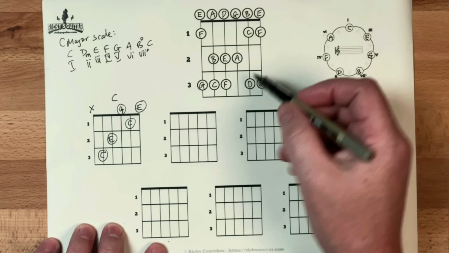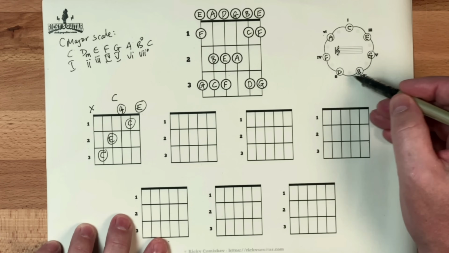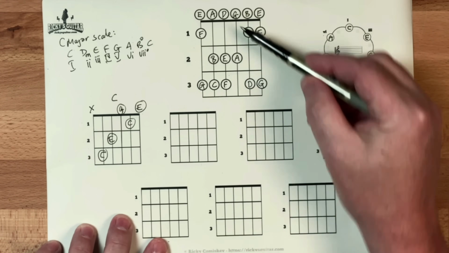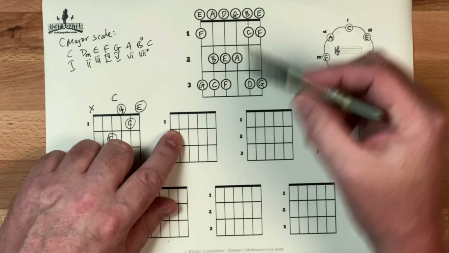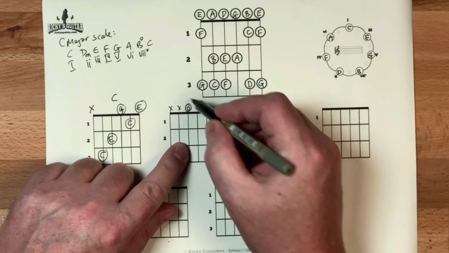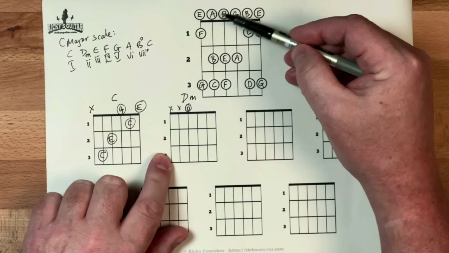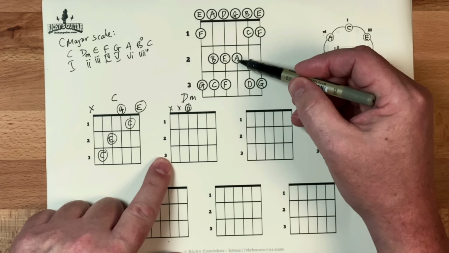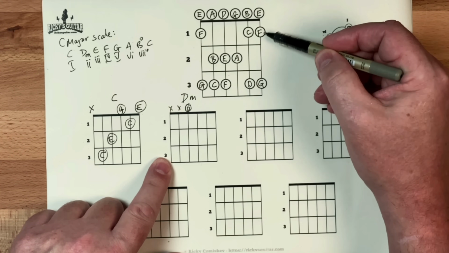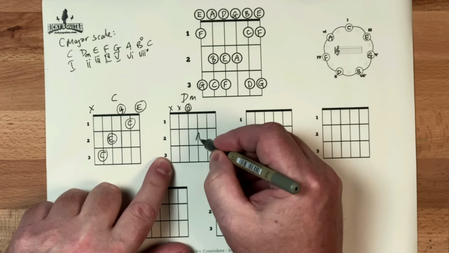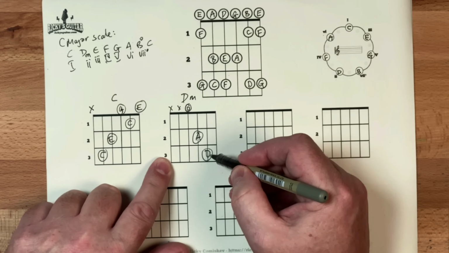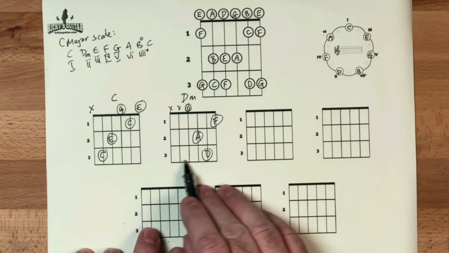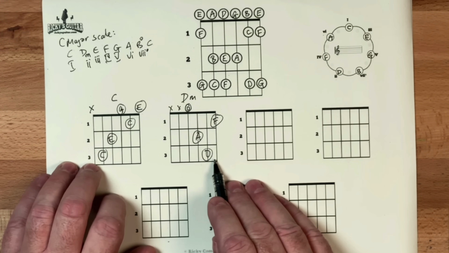The next chord we need is D minor. If we go around here on the cycle of thirds, we can see that D minor goes D, F, and A. If I look here, I can see that I've got an open D, and you'll start to see where this D minor chord comes from. So the D there, then the A, then the D, and then we've got the F over here. So we've got D, A, D. It's a dad chord, right, with the F in there. That forms the D minor chord.